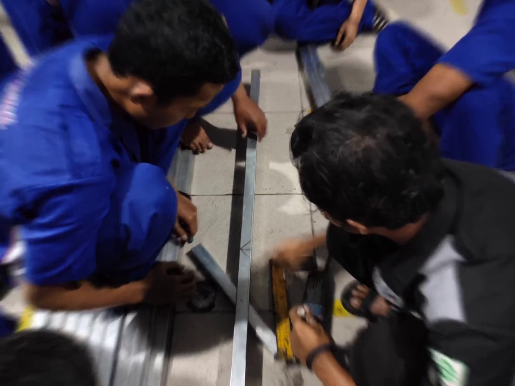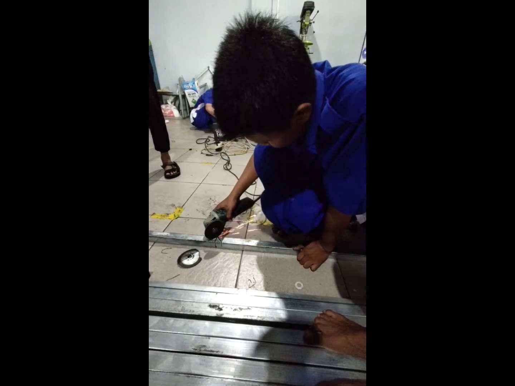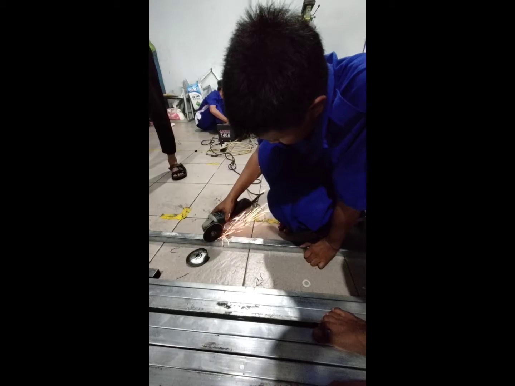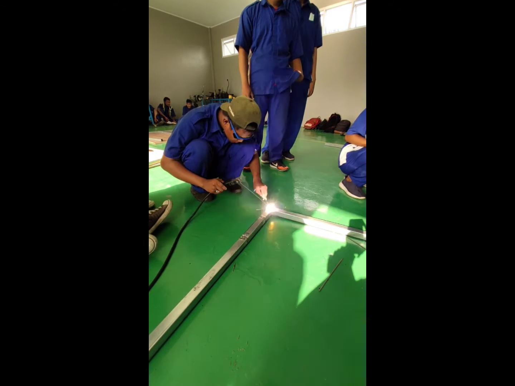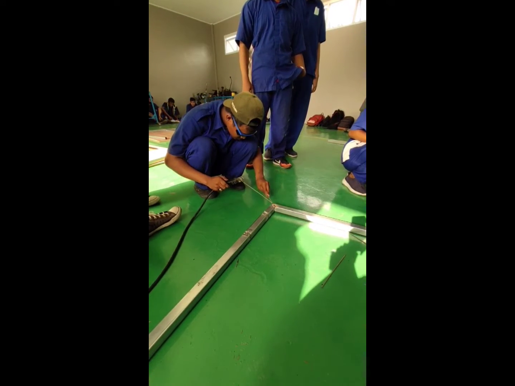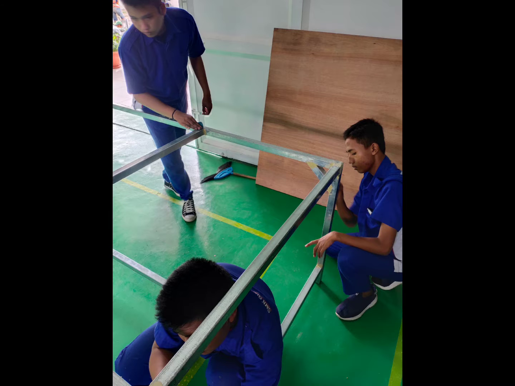The first step is to measure the iron to be used. The second is to cut the iron that has been measured. The third step is to weld the iron that was cut earlier. And the fourth, apply putty.